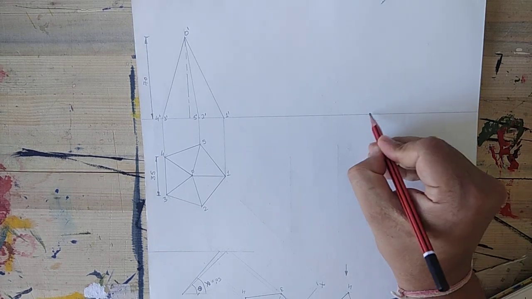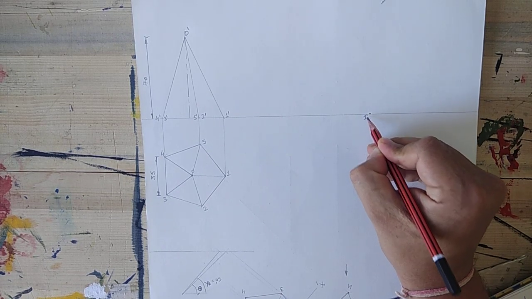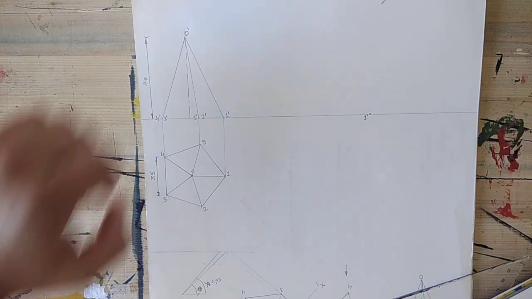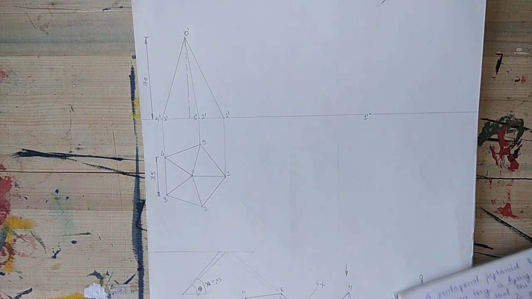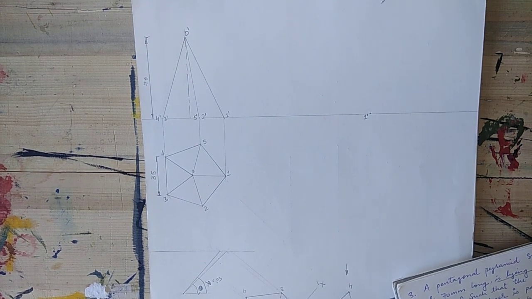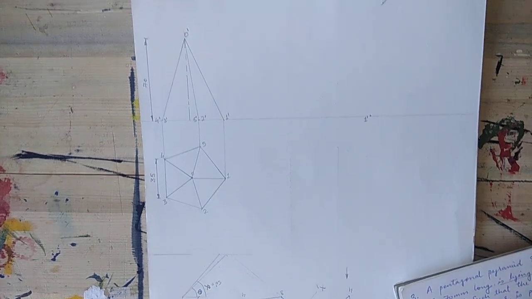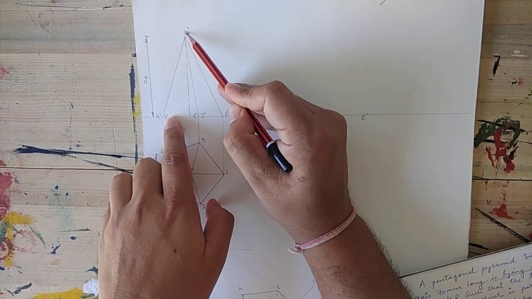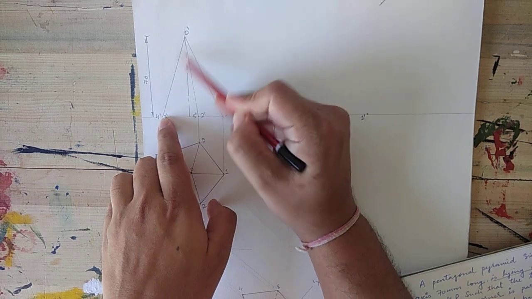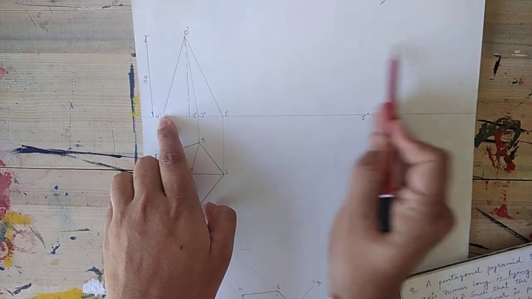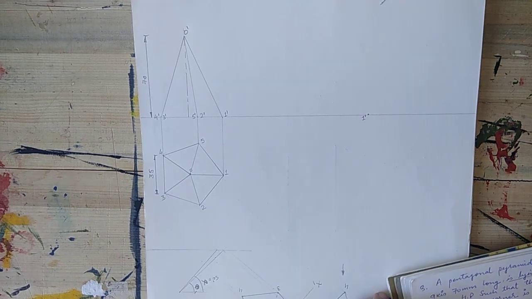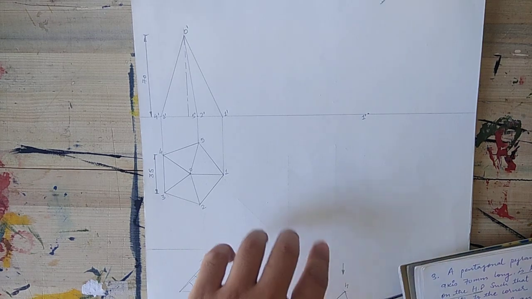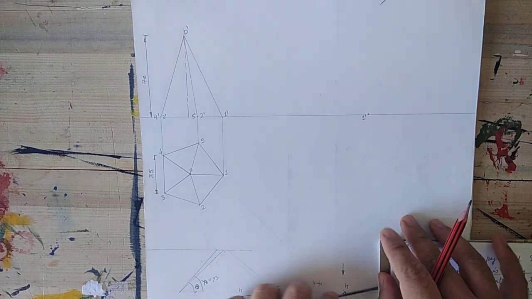Okay, suppose class, this point is my 1 dash, and now I have to make O4 and O3, this line, parallel with the reference line. So how can we make it parallel with this reference line? Class, you have one option.